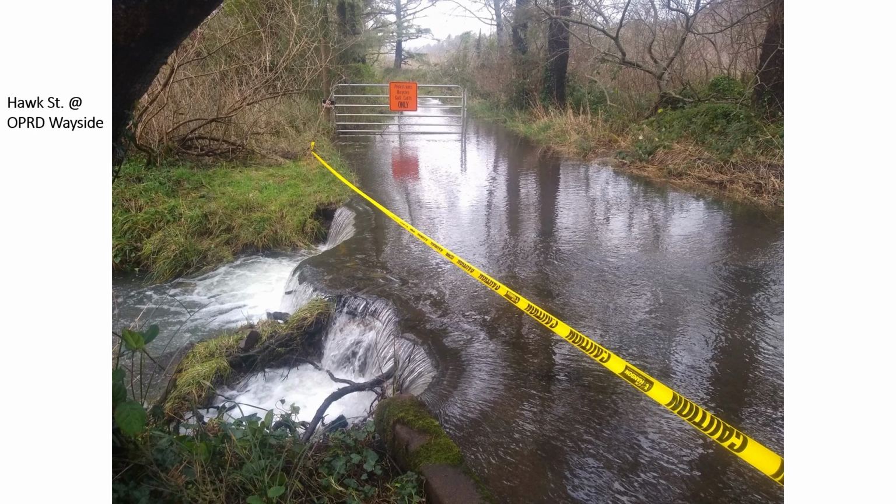So this is a photo of the crossing of Hawk Street and a wetland tributary at the OPRD wayside. You can see road failure here, two undersized culverts that are completely blocked. You can see surface water running completely over the road and scouring out portions of the road. And so this would be considered a large fish passage barrier, which we'll talk about in a second, but it's also a public safety hazard.